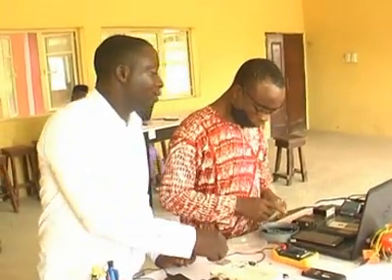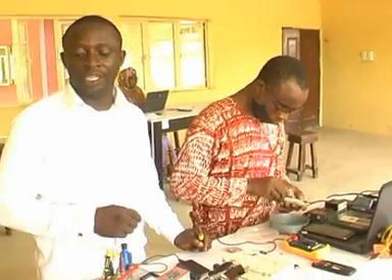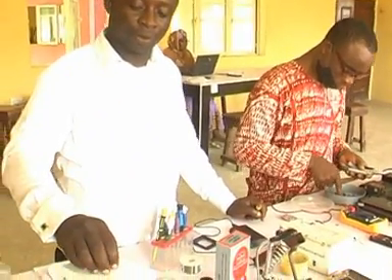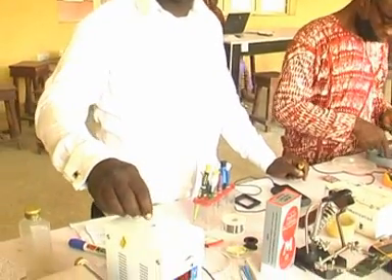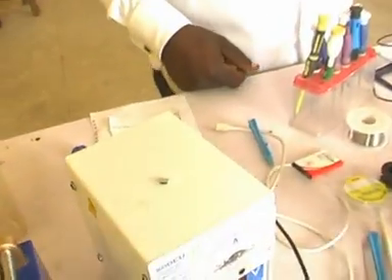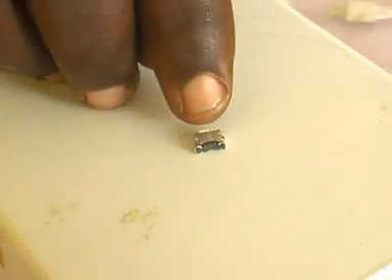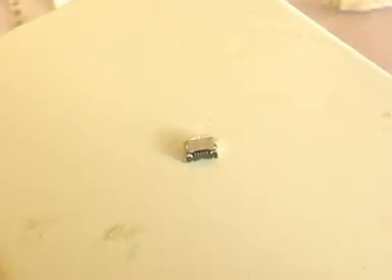But these days, the common charging port is this. This is the common charging port. It has 5 legs.